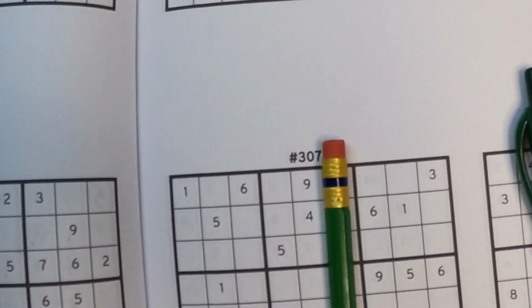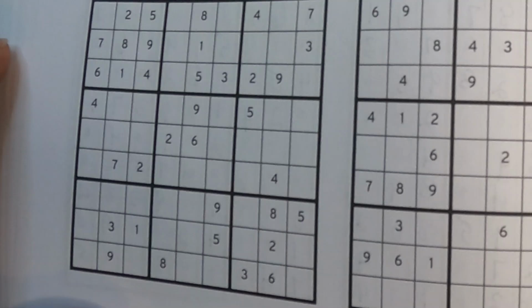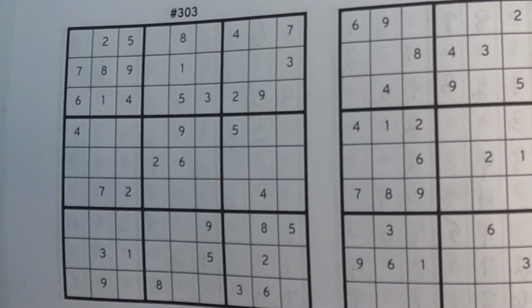Hello and welcome back. We're just continuing on in the book. Looks like today we're doing puzzle number 303.